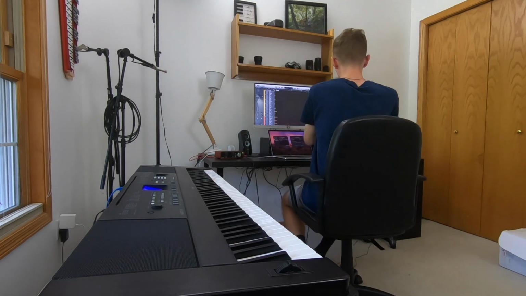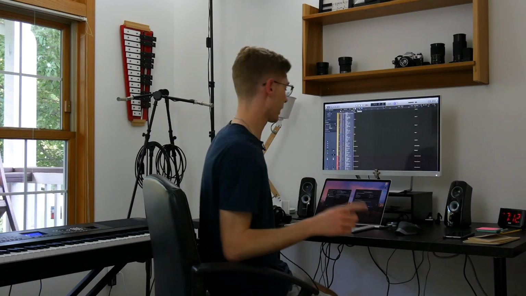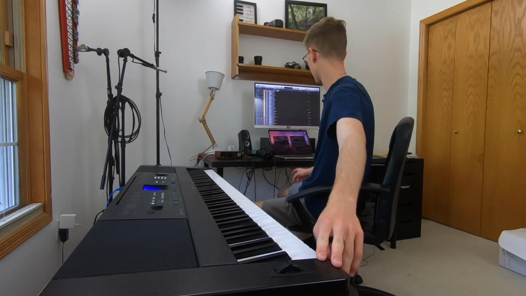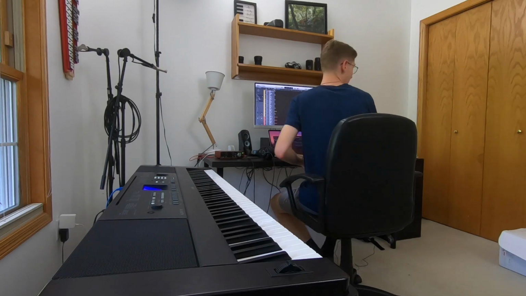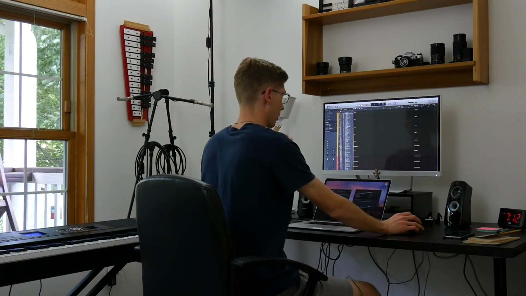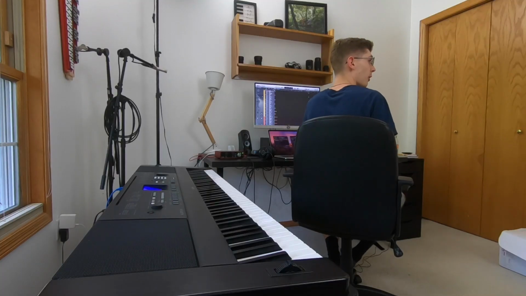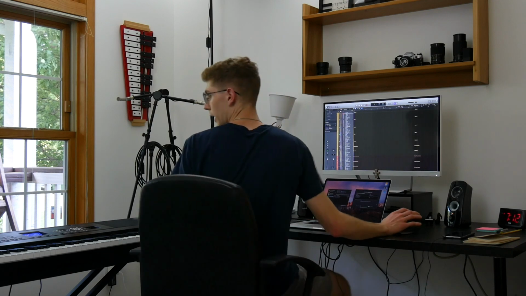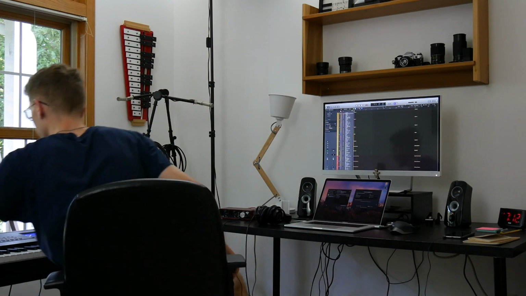And one very cool thing, my keyboard doesn't have any faders or sliders or even a mod wheel. So if you have a MacBook Pro, you can download a little program that turns your touch bar on the new MacBook Pros into a MIDI controller, which is pretty cool. And I downloaded this program.